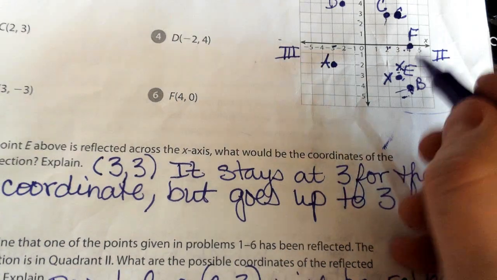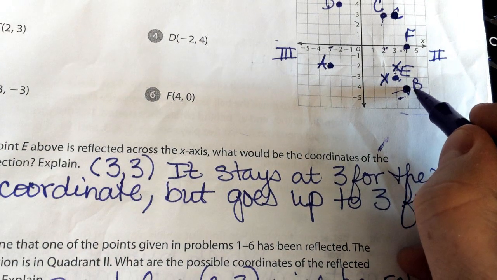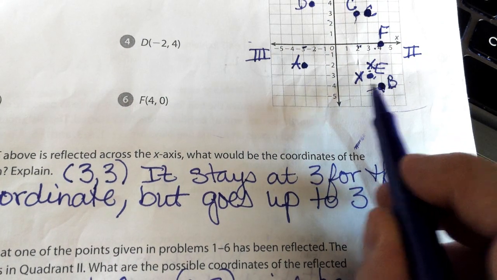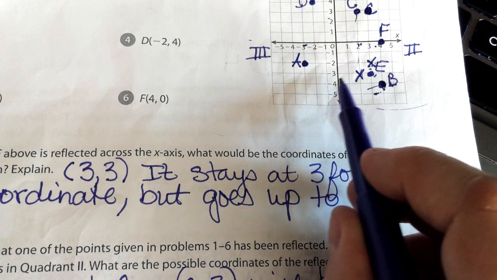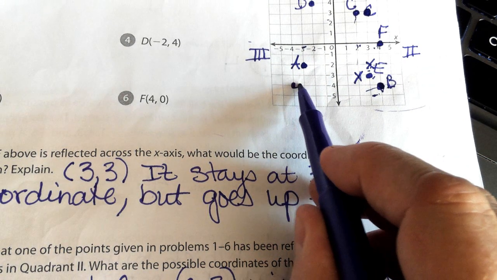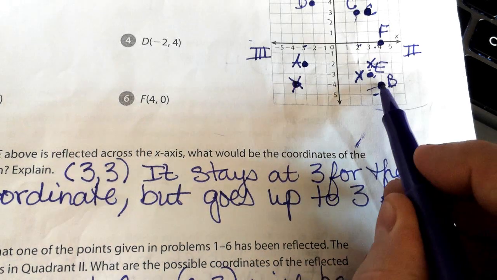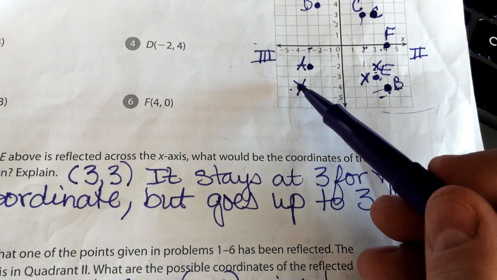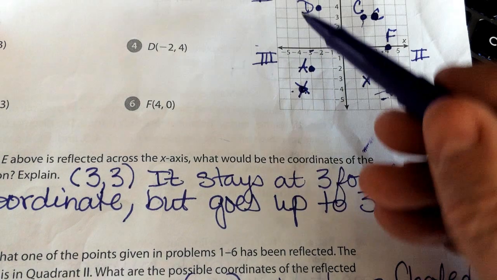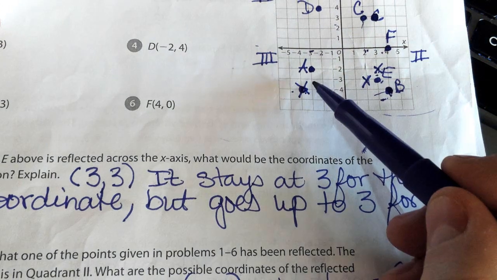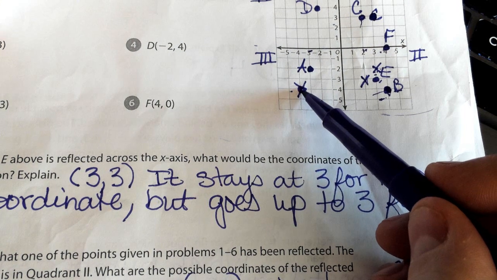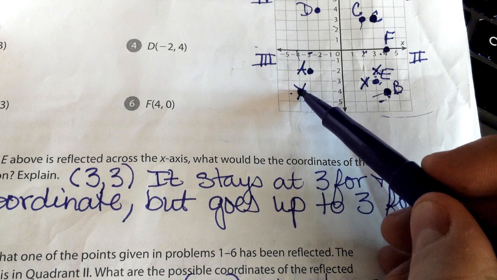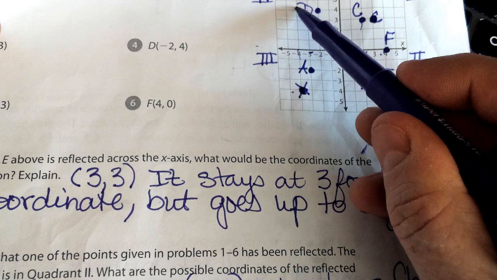-4. So right here. Now first we're going to reflect it across the y-axis. So it's going to stay at -4, but it's going to be -4 on this side now. It's reflecting all the way across. So now it's in quadrant 3, and we want to see what it would be reflected across the x-axis now. So now it's at -4, -4, so it's going to stay at the -4, but it's going to go up to 4.